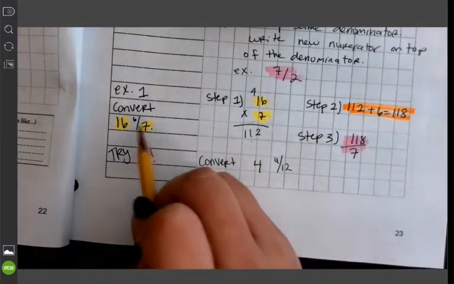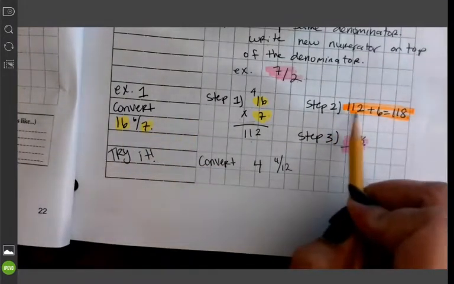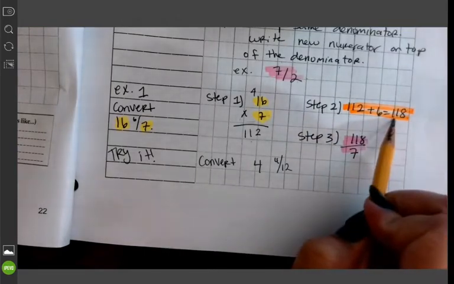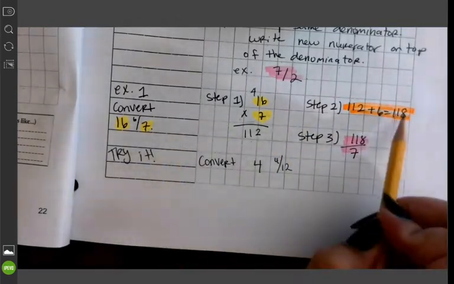Step 2, add the numerator. Our numerator is 6. 112 plus 6 is 118. Step 3, new numerator over old denominator. 118 over 7.